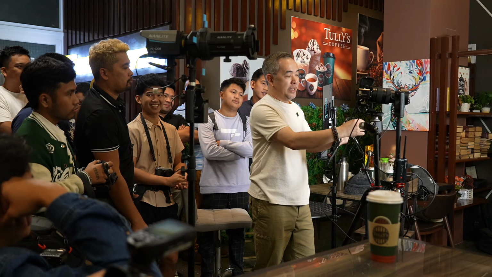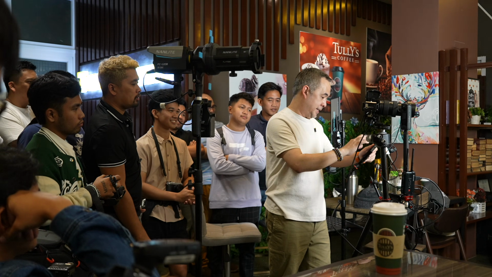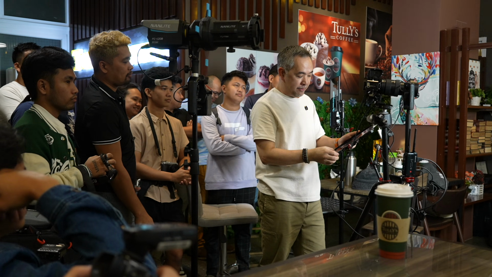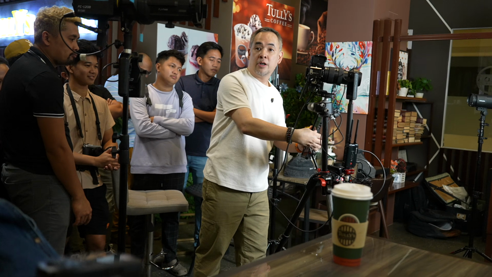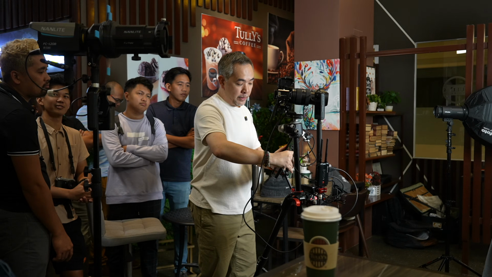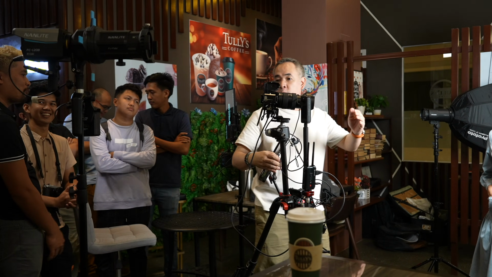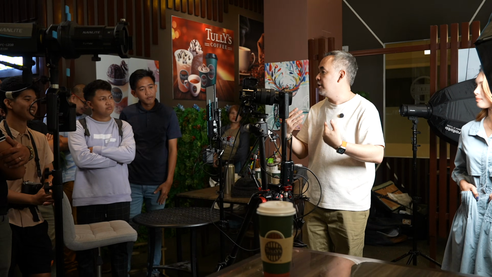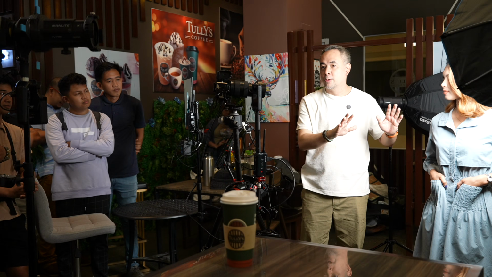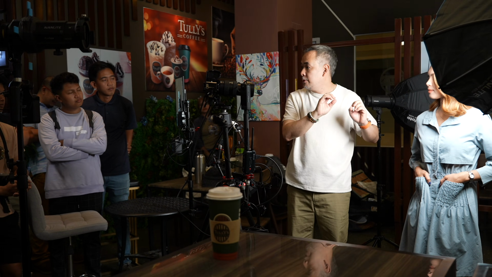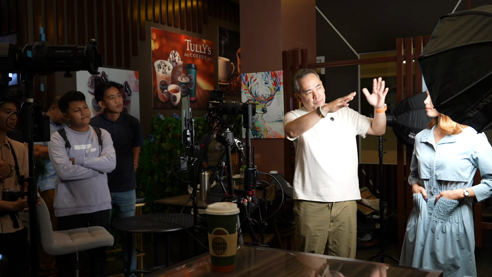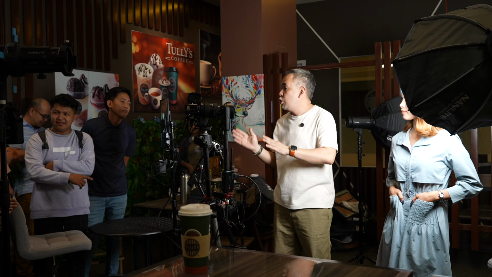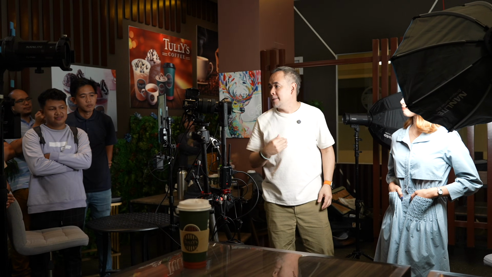Beautiful. And it's just basically one light that is very close to her because of the inverse square law. So again, the inverse square law basically states that the closer the light is to the subject, the faster the fall off will be. So having it this close, we're actually creating really soft light because of the distance of the light to the subject, relatively big to her face. However, we're creating more contrast. And that is the image that you're actually seeing.